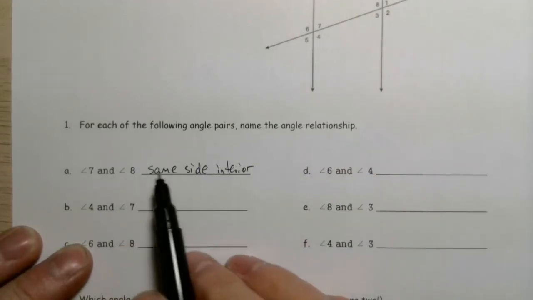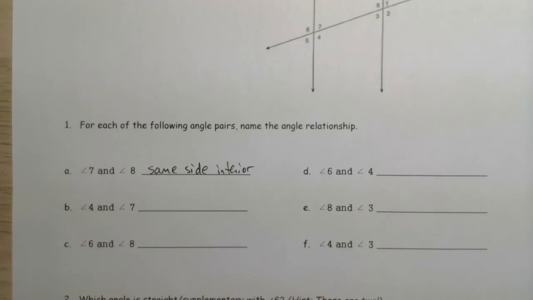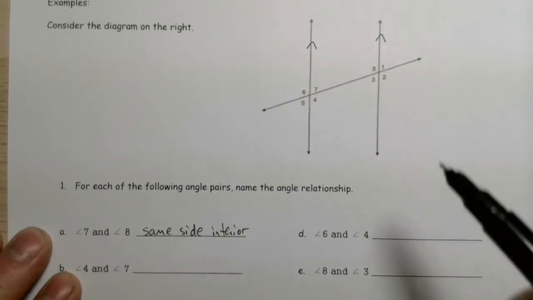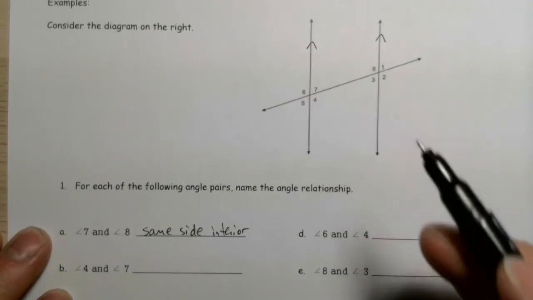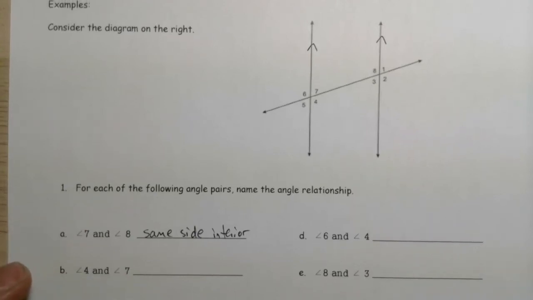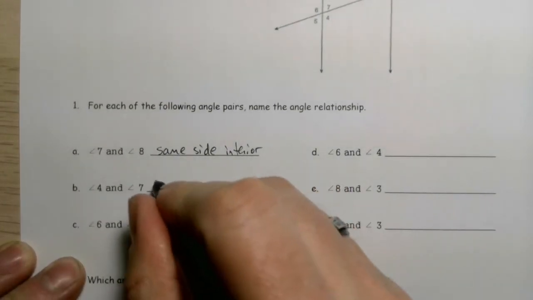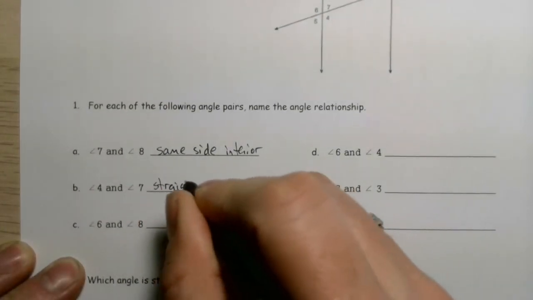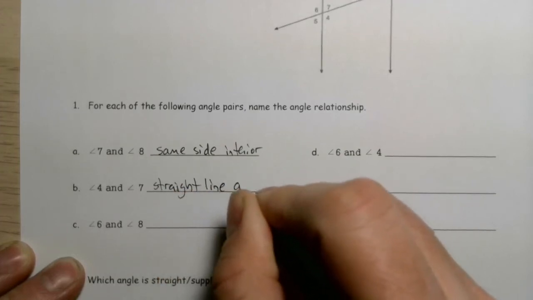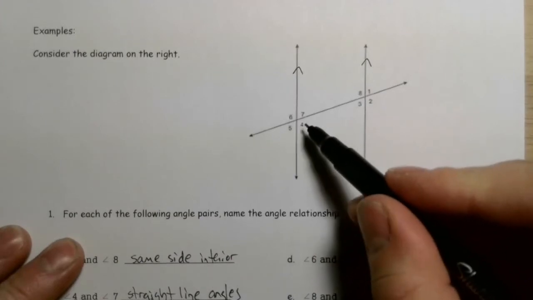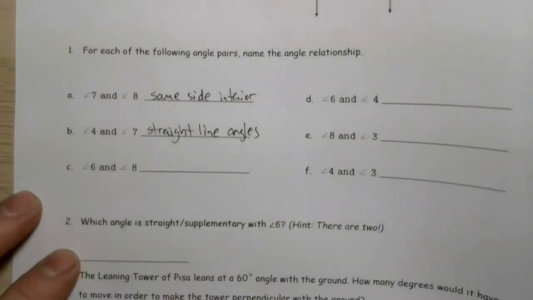When I was doing this course as a student, we called them same side interiors. That's kind of my default on this one. Angles 4 and 7 are going to be supplementary angles to each other. They're going to add up, so we're going to call those straight line angles, because they add up to a straight line.